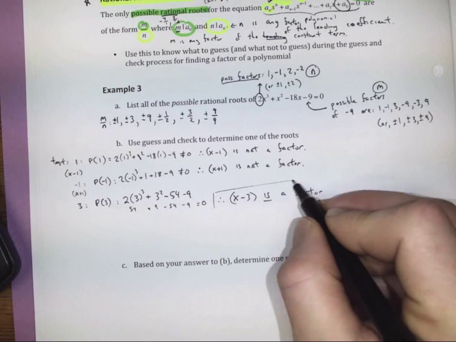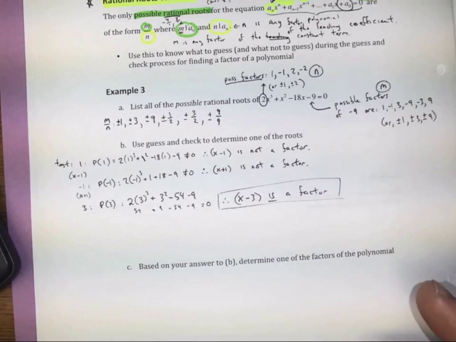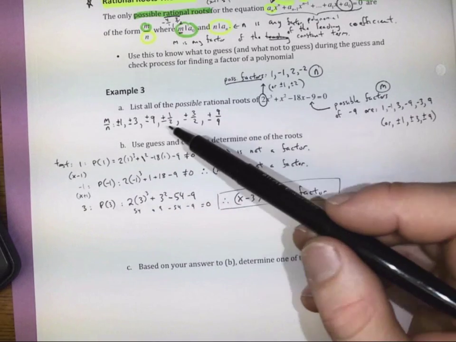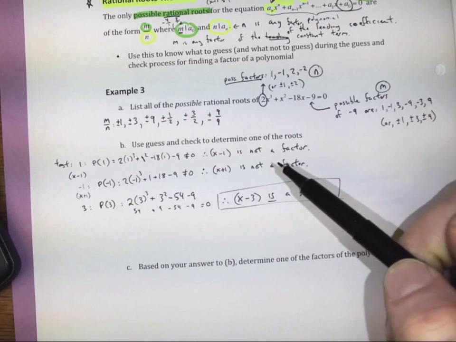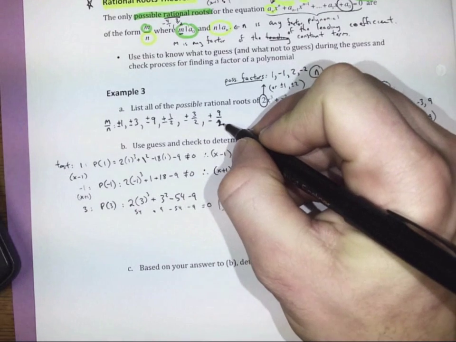And I might put a little box around that one because that's a big idea. Now, you might have guessed and checked other possible roots. Oops, that should have been a 2. Pardon me.